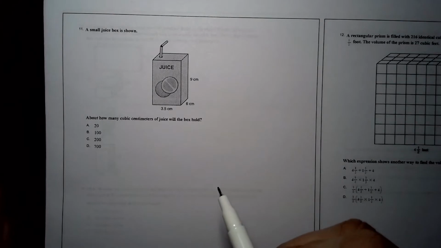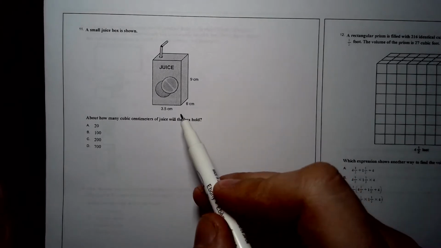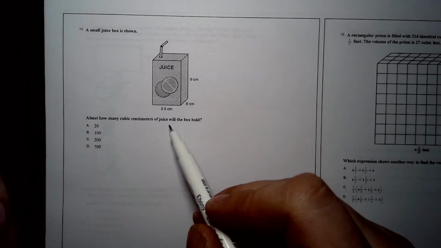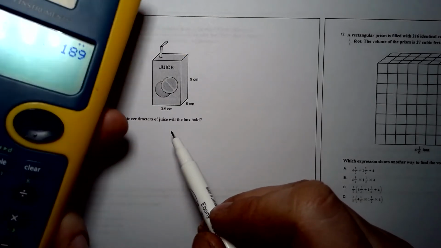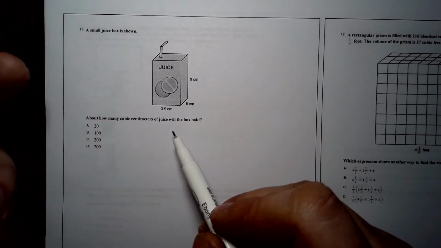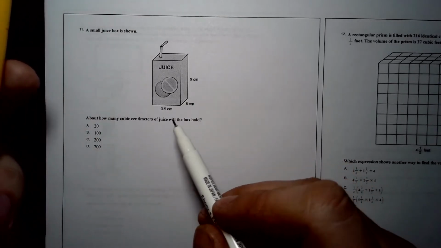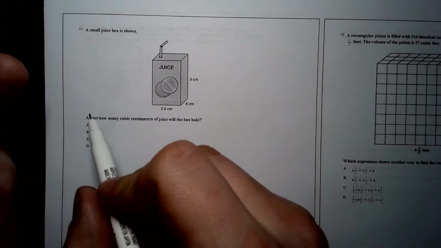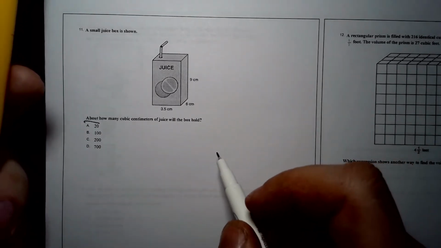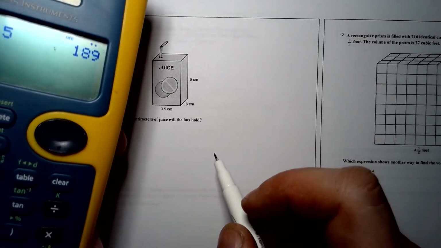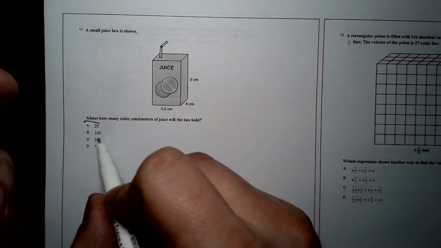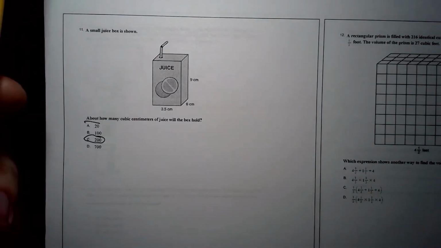Number 11, just asking for the volume of this juice box. That is going to be 9 by 6 by 3.5. And that one should be... I got 189. 9, 6, 3.5, about. Almost missed that key word. Since it says about, we are safe to round up from here. That is going to be much closer to 200 than 100. Sorry for the pause, but I missed the word about.